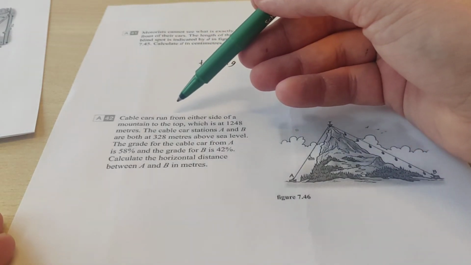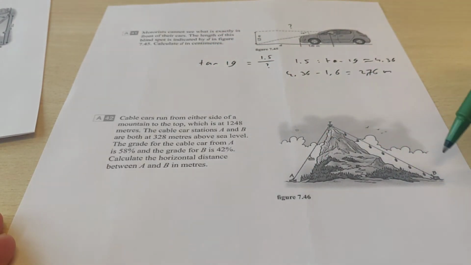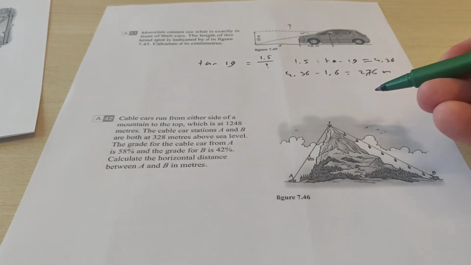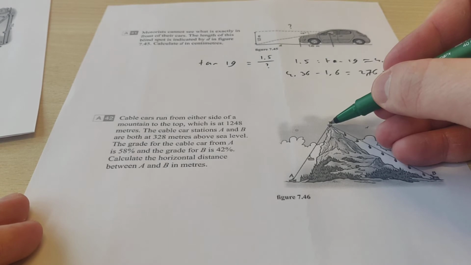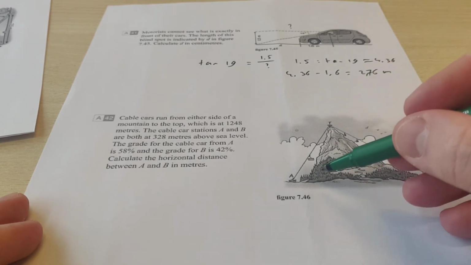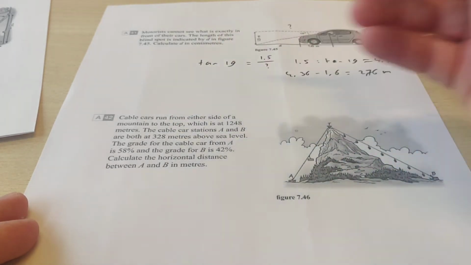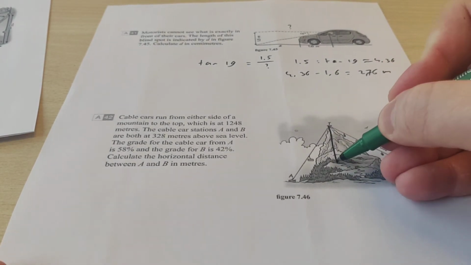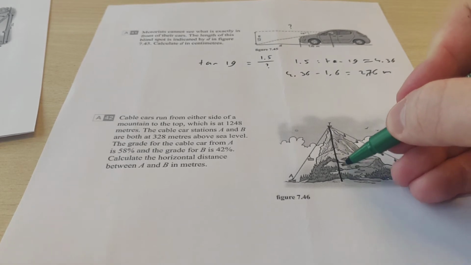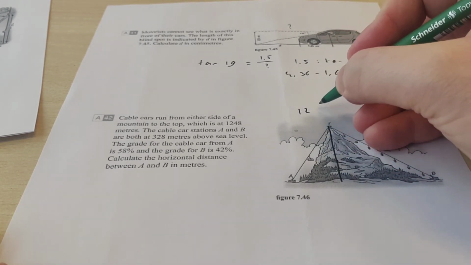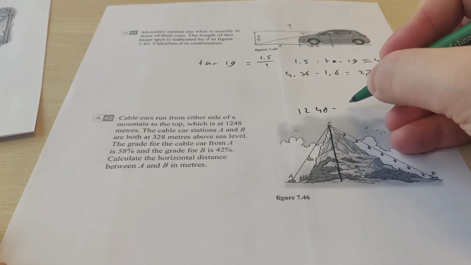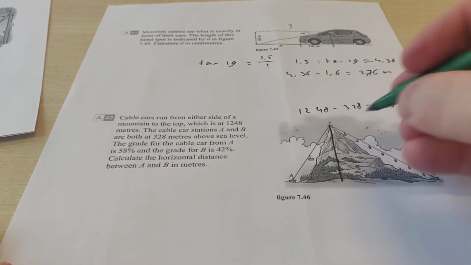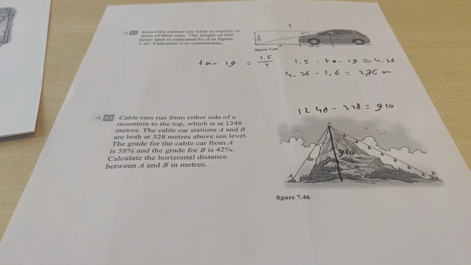It says here, cable cars run from either side of a mountain to the top. So like over there and like over there, which is at 1,248 meters. So the top is over there. The cable car stations A and B are both at 328 meters above the sea level. So first I want to know the length of that line when you go from A all the way up. So we need to do 1,248 minus 328, and that's 910. So this length is 910.